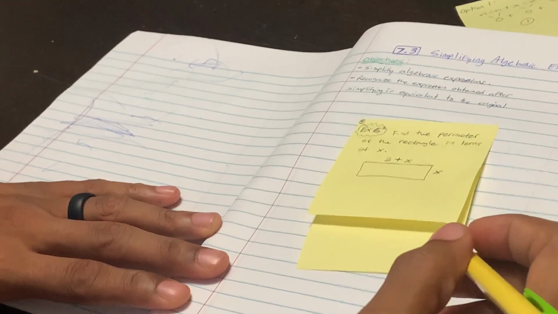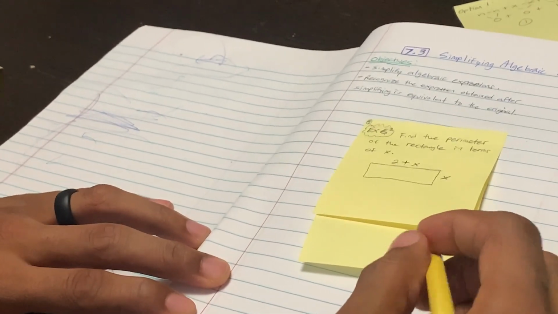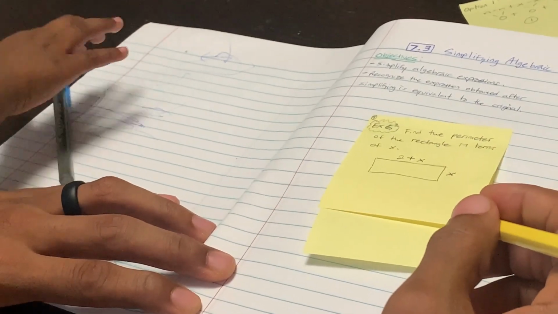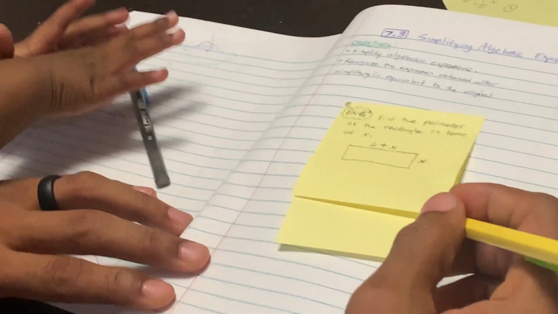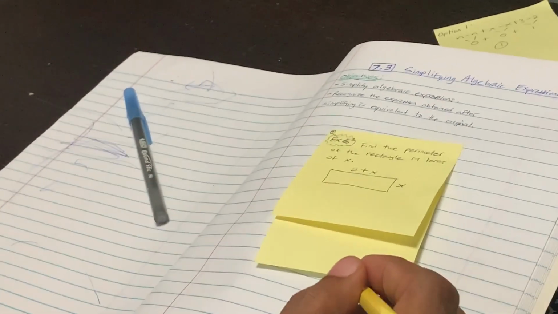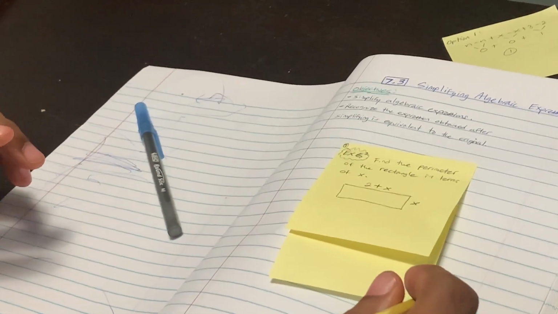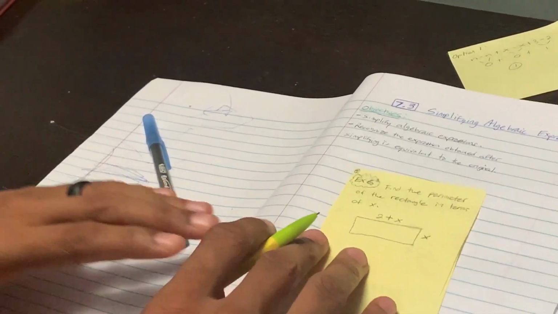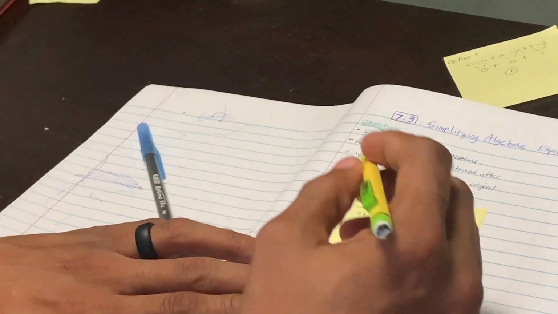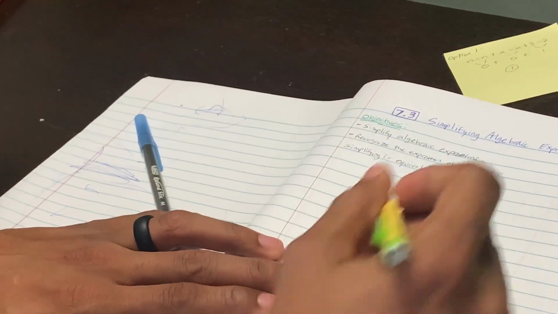All right, you're going to see a problem like this. It says find the perimeter of the rectangle in terms of x. All right, so geometry's coming up in the future. You probably got a couple more months till we get there. A rectangle has 2 pairs of parallel and 2 pairs of equal sides, okay? And perimeter means the outside. So in a sense, that means that this is also 2 plus x, and this is also x.